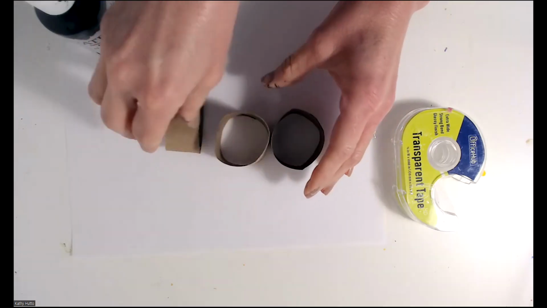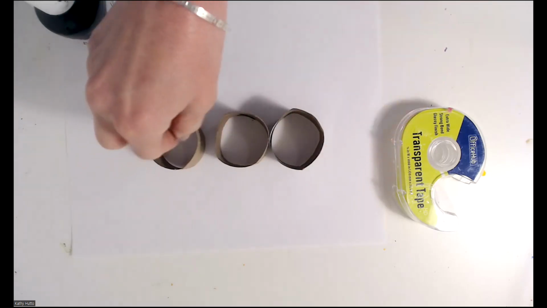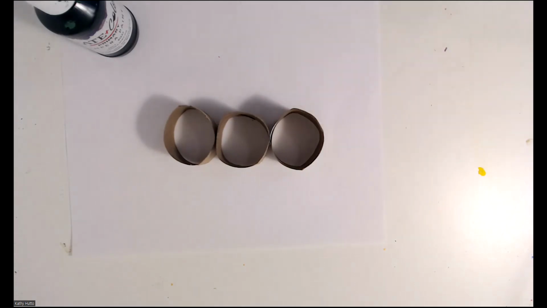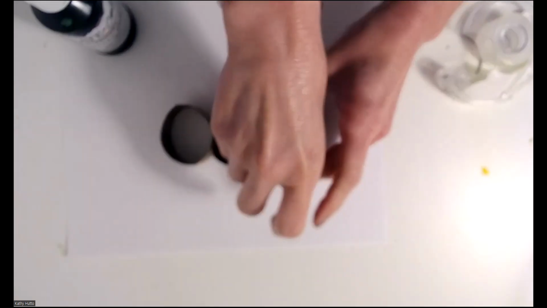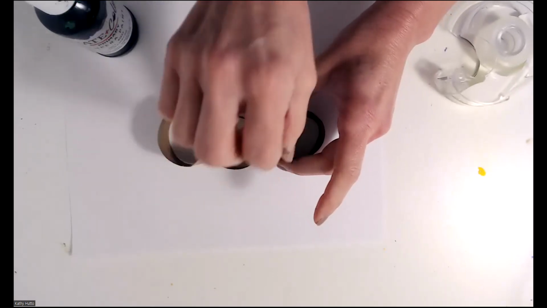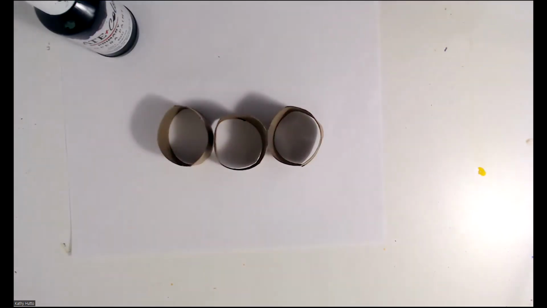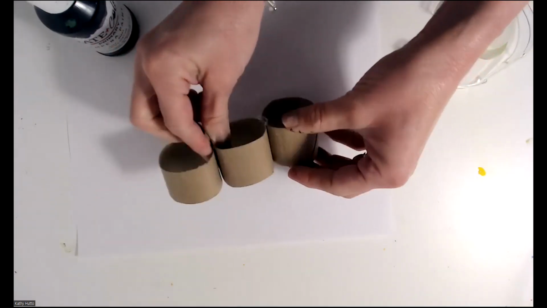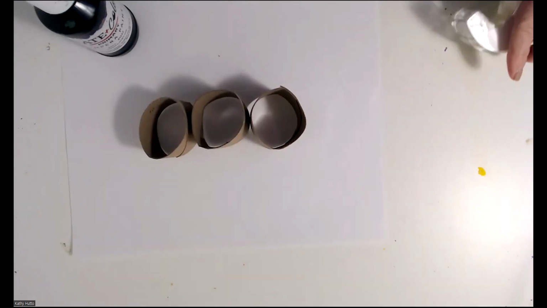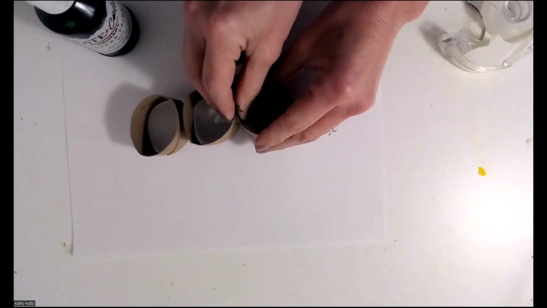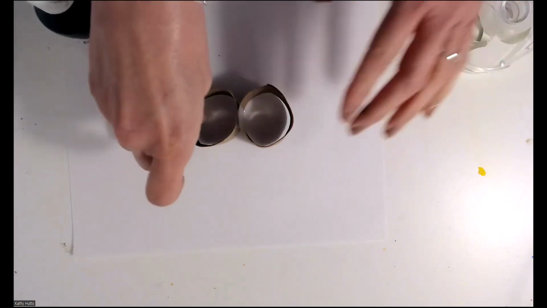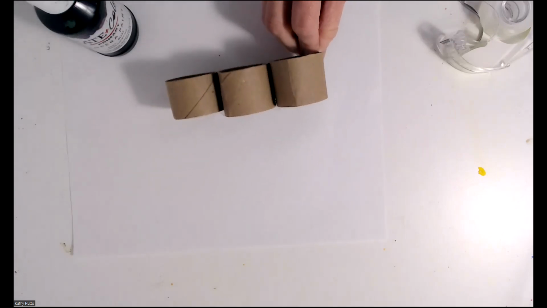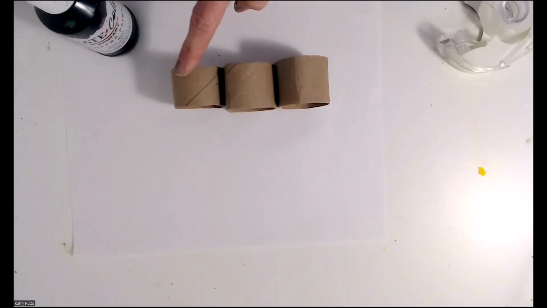Next, I'm going to puff out those 3 sections like this. Then I'm going to connect them. I'm going to be using tape to connect mine. I guess you could glue them too, but that might take a little while to dry. I'm going to connect them on that side and then flip it over and connect them all on the other side. Okay, so now they're connected. An ant has 3 body parts.